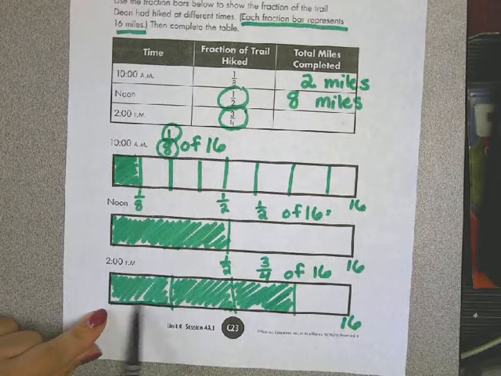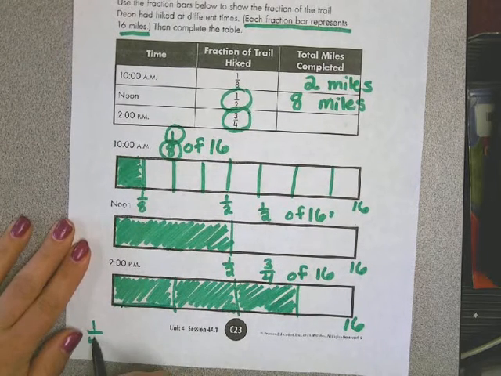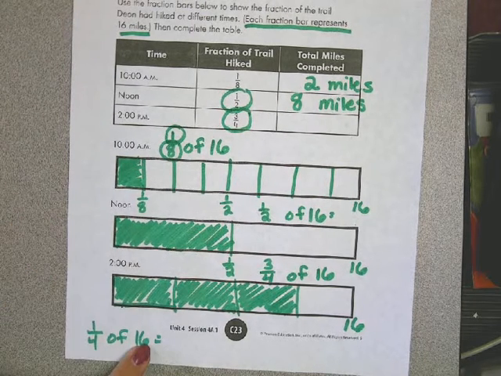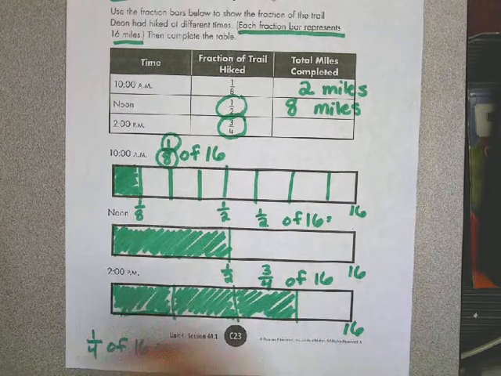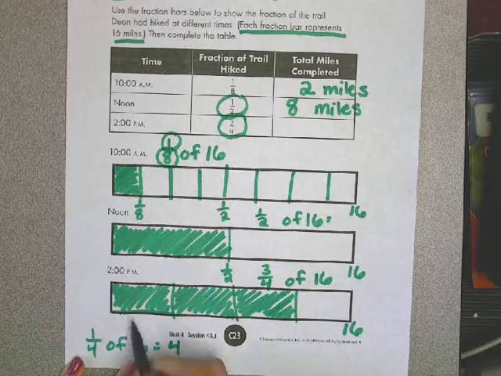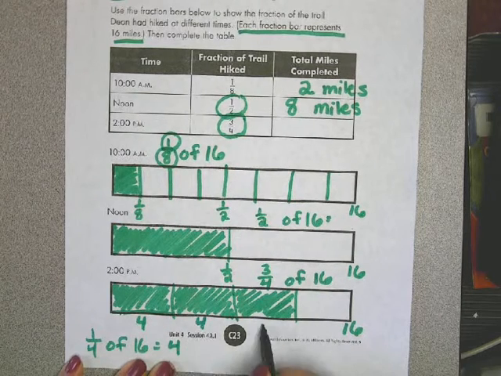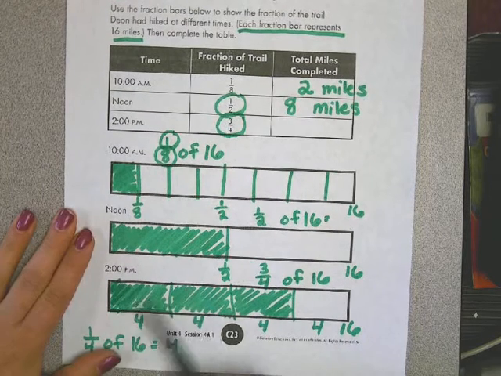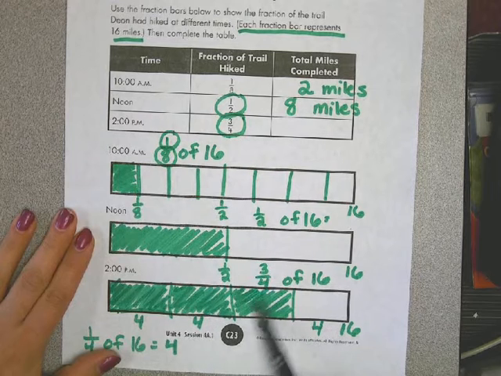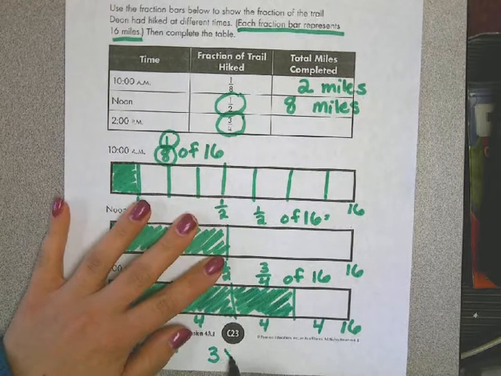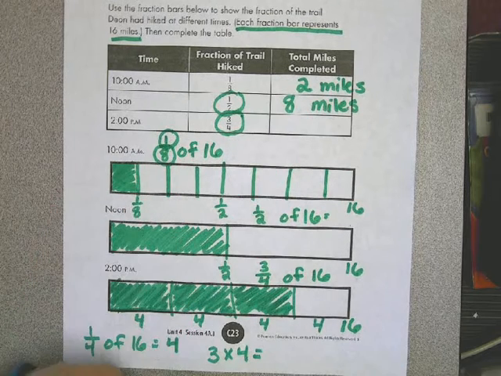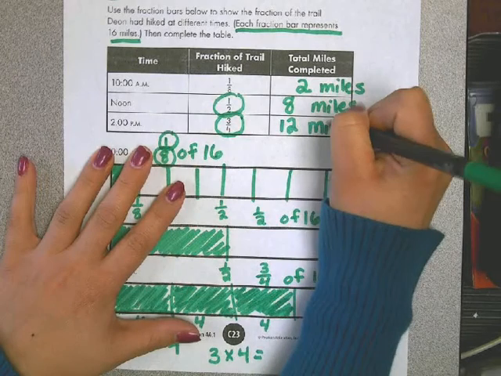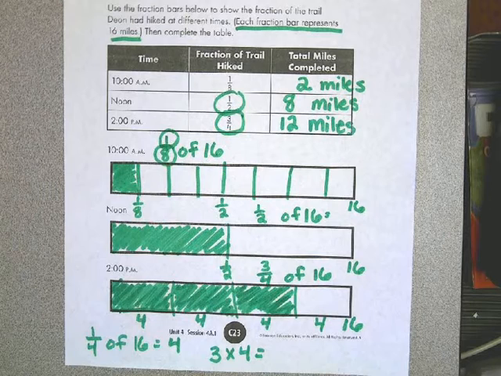To do that, I need to figure out how many miles 1/4 of 16 is. Every fraction is just a division problem. 16 divided by 4 is 4. I know that 4 plus 4 plus 4 plus 4 is 16. If I'm only considering 3 of those, I'm simply going to do 3 times 4, which hopefully you know your math facts and you get 12. Don't forget to label your answer.